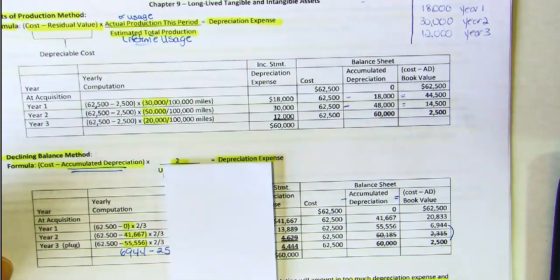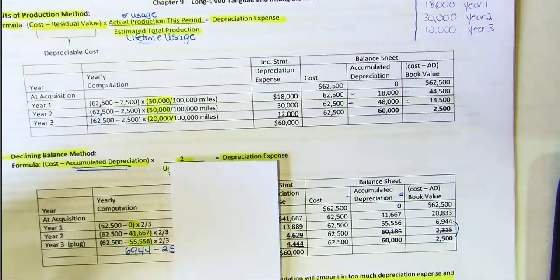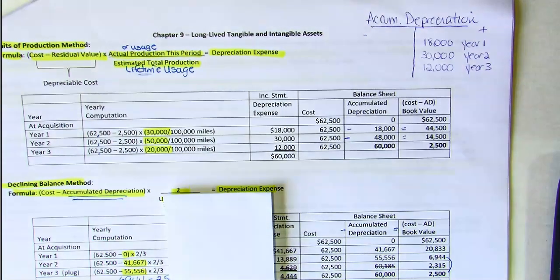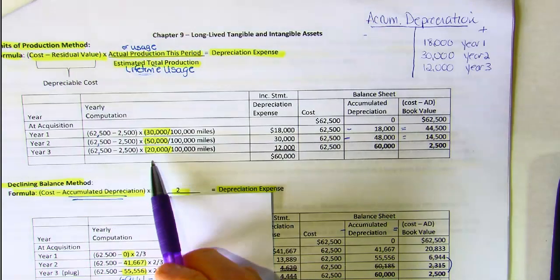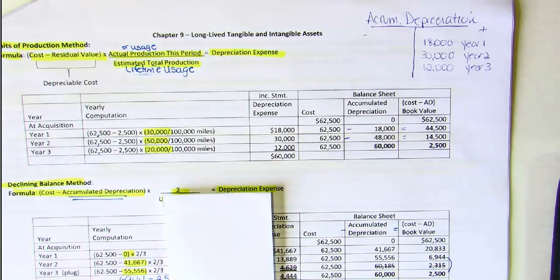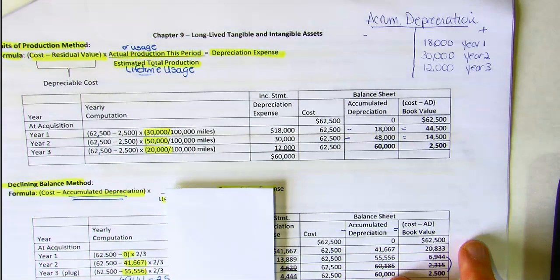The only danger in this method is that you may depreciate the asset too much if you use it beyond its estimated total production. So you have to stop depreciating when your usage gets up to or totals your lifetime estimated usage, in this case, $100,000.